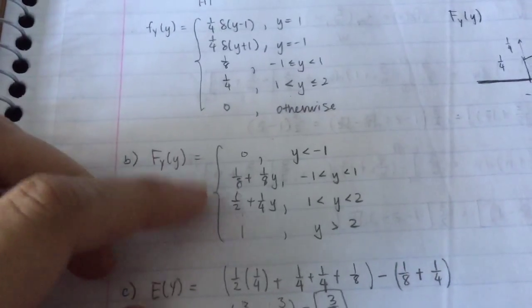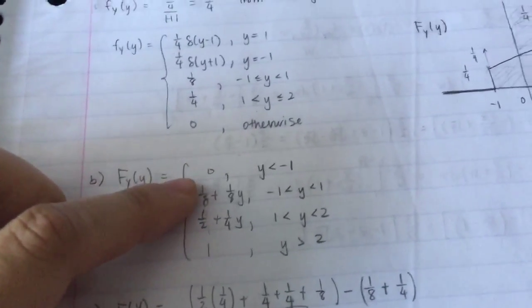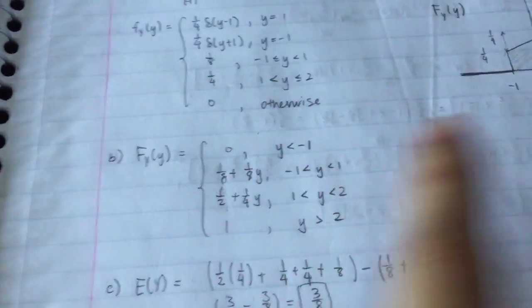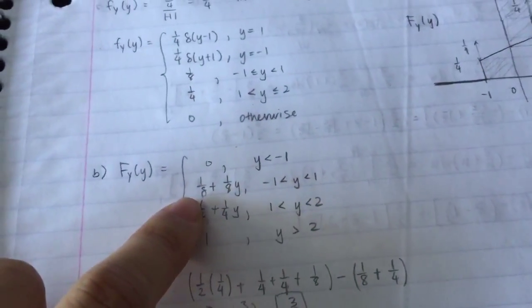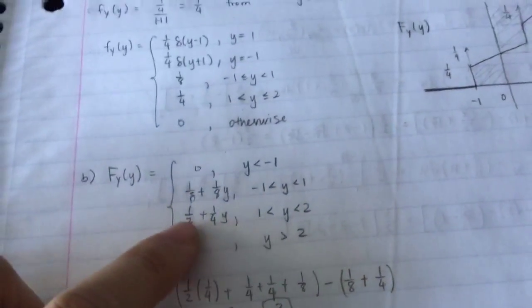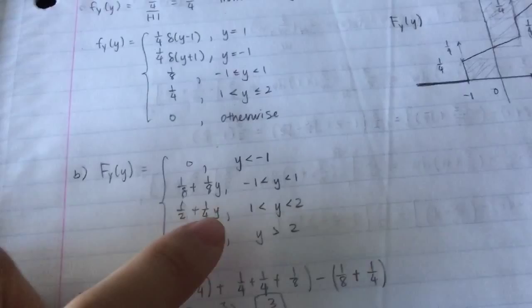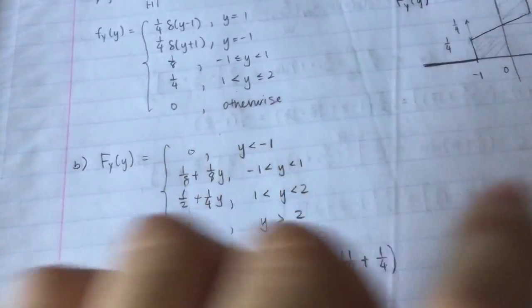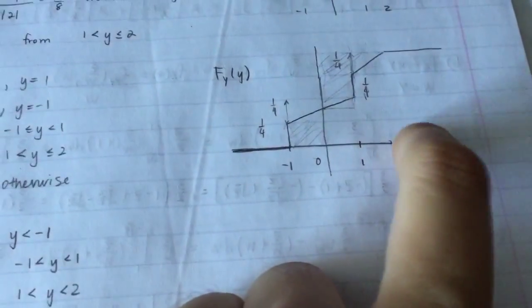how you write this expression out is 0 from negative infinity to -1, 1/8 plus 1/8 y from -1 to 1, 1/2 plus 1/4 y from 1 to 2, and 1 when y is greater than 2. So this is what the graph we have here looks like.